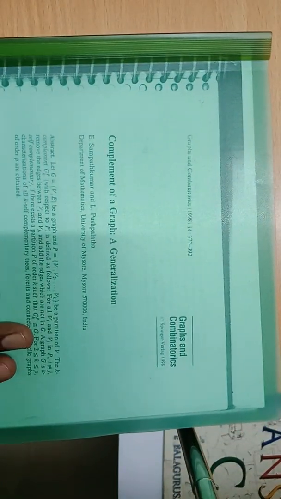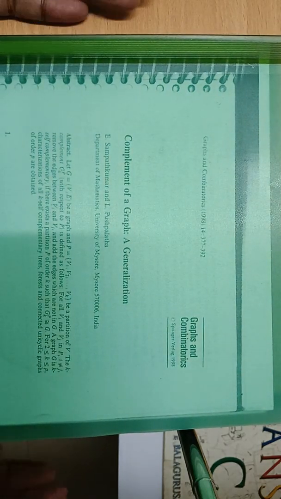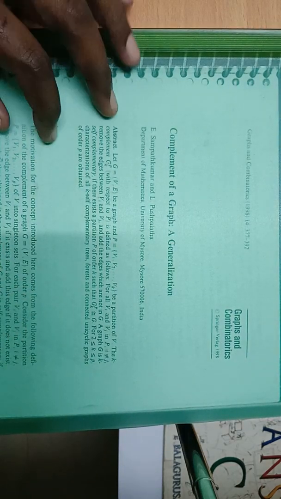What is this? This is a file. What is the purpose of a file? What does it contain? It contains some records. So, a file is a collection of records. Okay.